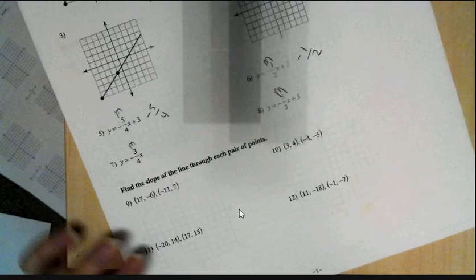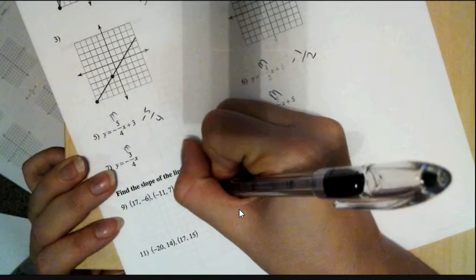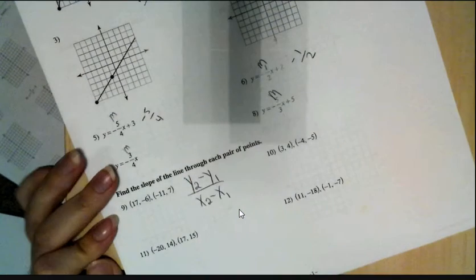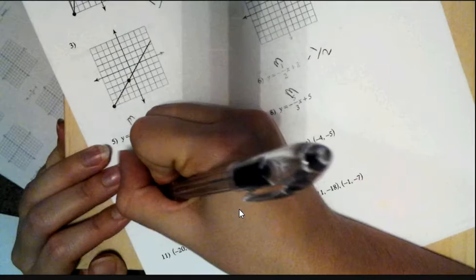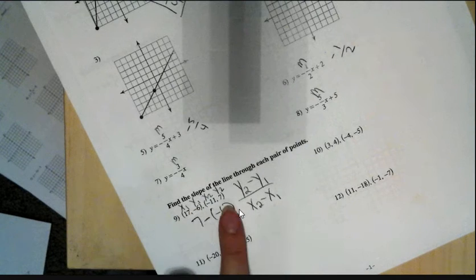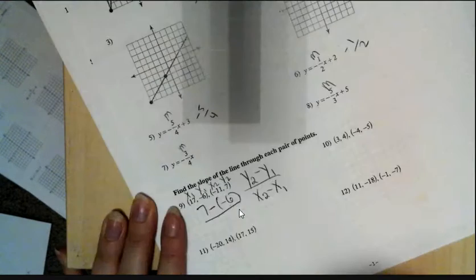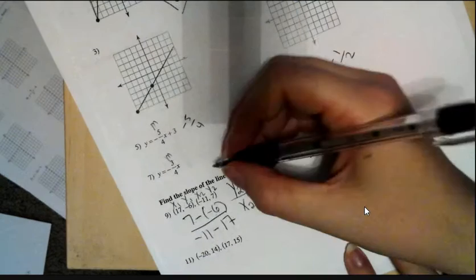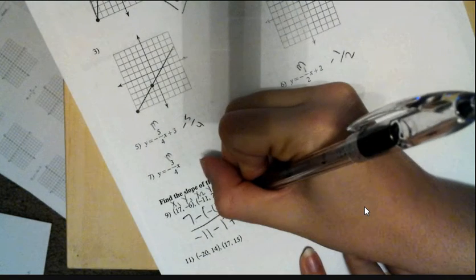Now when I have a pair of points, I need to use y2 minus y1 over x2 minus x1 to find out my slope. So I have 7 minus negative 6. Not 7 minus 6. This isn't a 6, it's a negative 6. Over negative 11 minus 17. 7 minus negative 6 is positive 13.